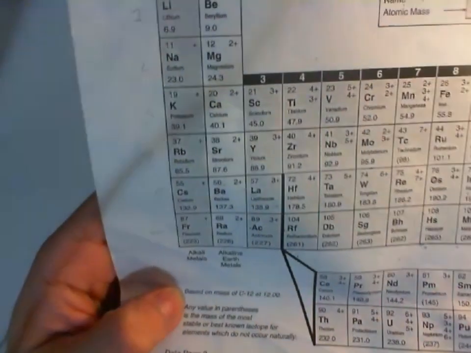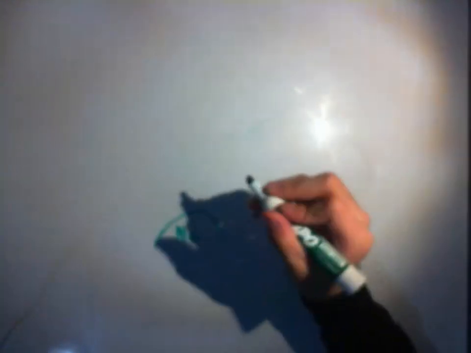So what I recommend you to have is a periodic table of elements, and on this periodic table there should be the atomic number. Okay, now the atomic number for sodium is 11, which means that there are 11 electrons.